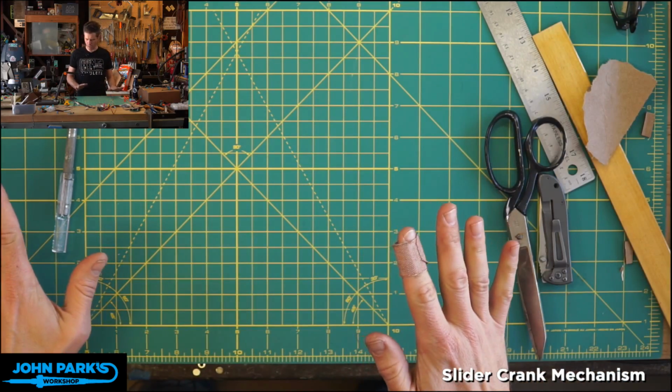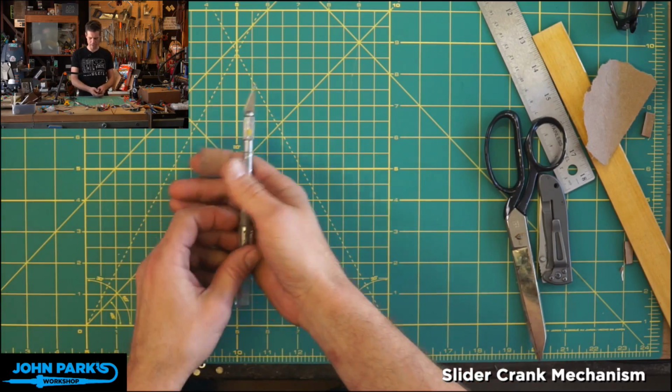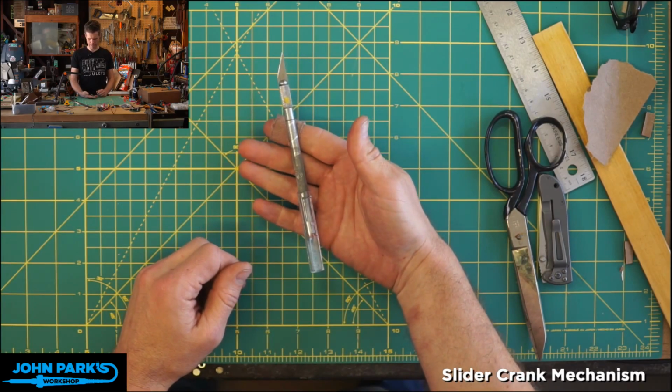So let's see, that's probably good on those blades. I'll get into some more specialty stuff in a second, but get yourself a hobby knife. You won't regret it. Some extra blades.